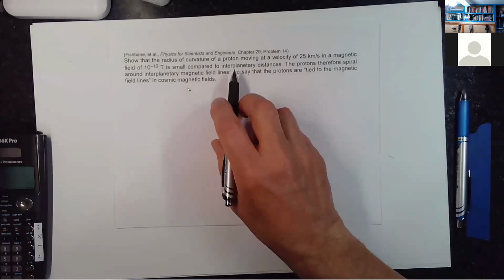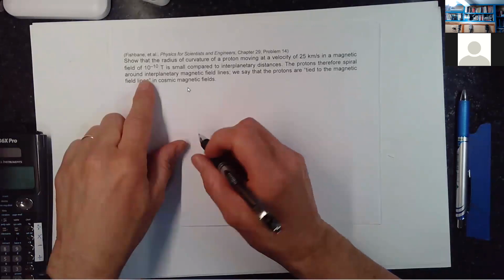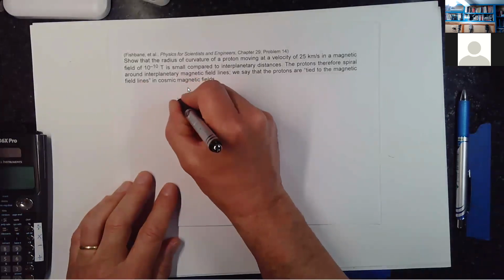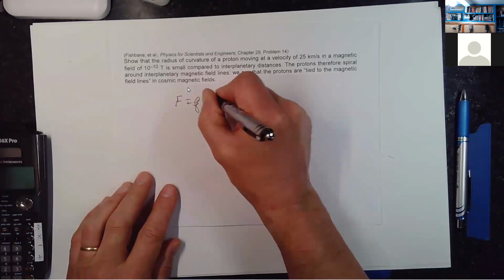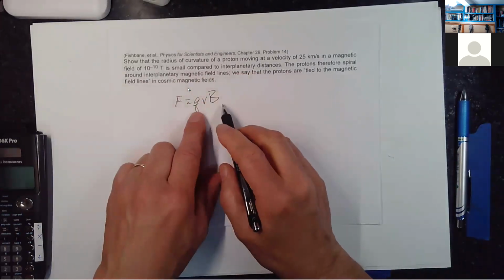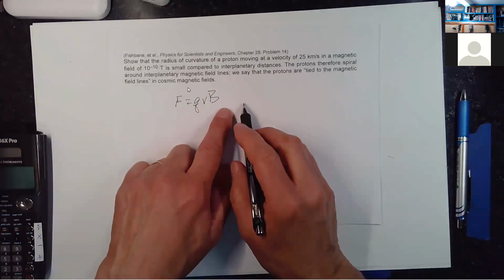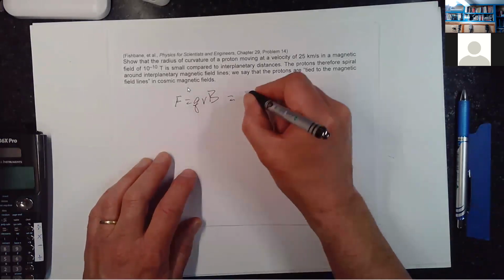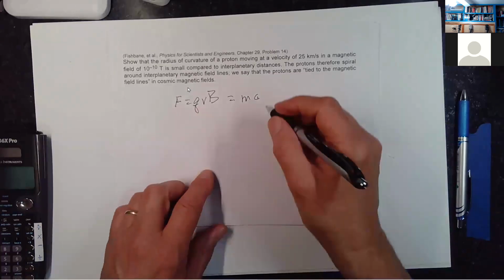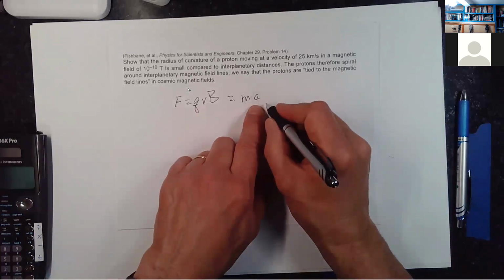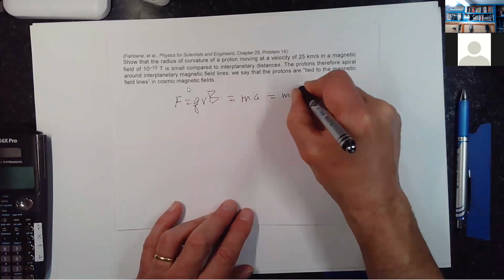So, the radius of curvature of a proton moving that fast in a magnetic field. Well, F equals QVB, and that would be the maximum force, since the sine of 90 degrees is 1. That will equal MA, but in the case where they're perpendicular, the acceleration is that for centripetal motion, so this will be mv squared over r.